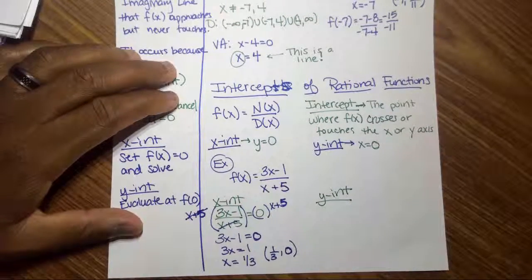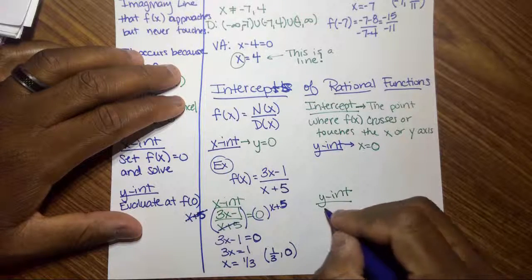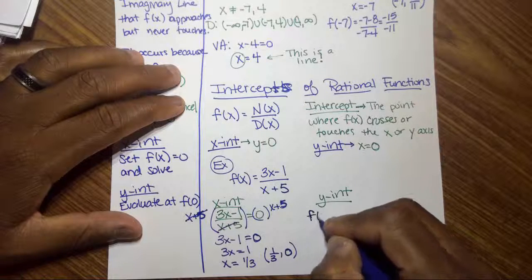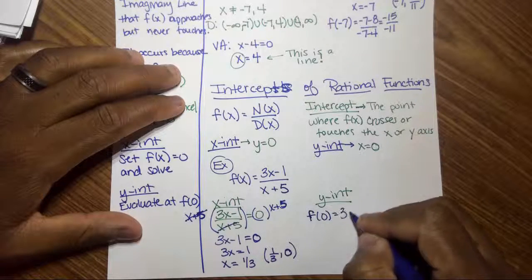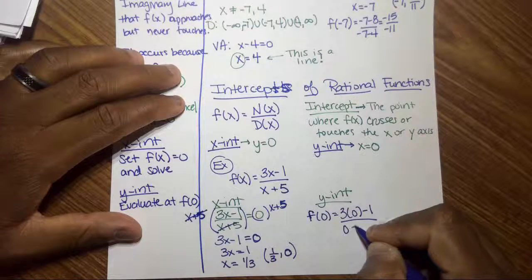How do you find the y-intercept? Yeah, so set x equal to 0. So we're going to evaluate the function at 0. That's what that means. So f of 0 is equal to 3 times 0 minus 1 over 0 plus 5.